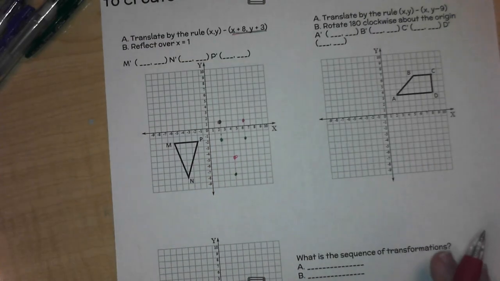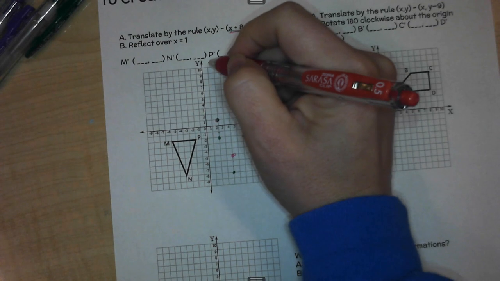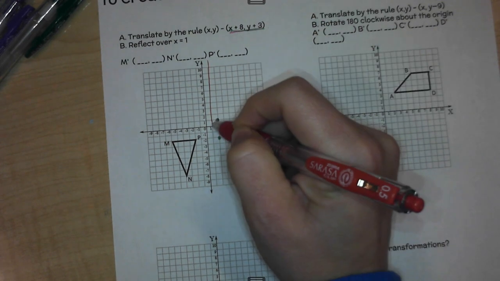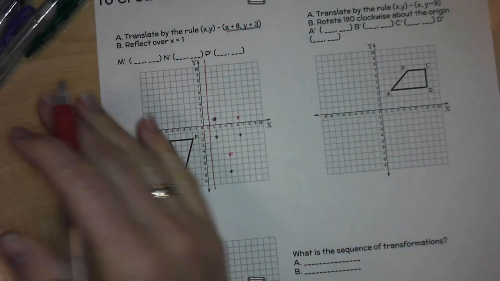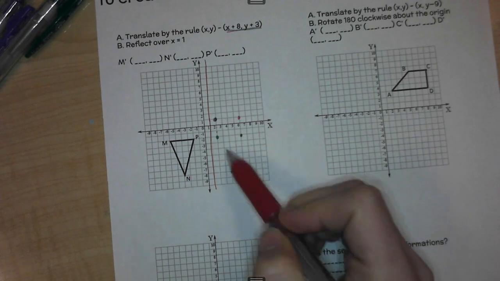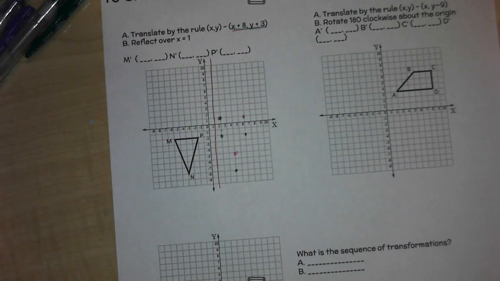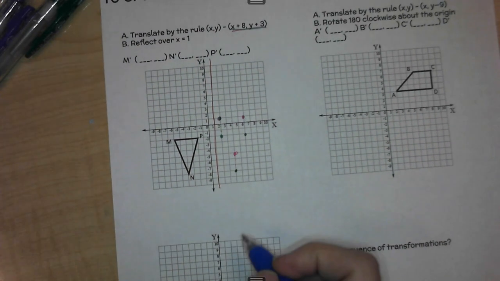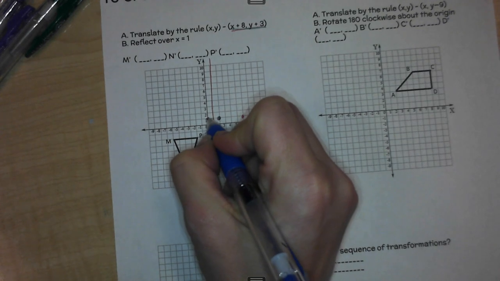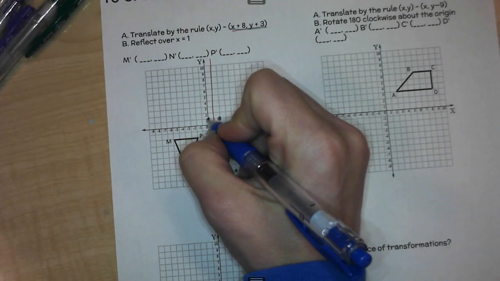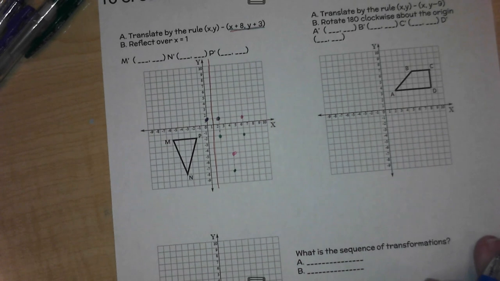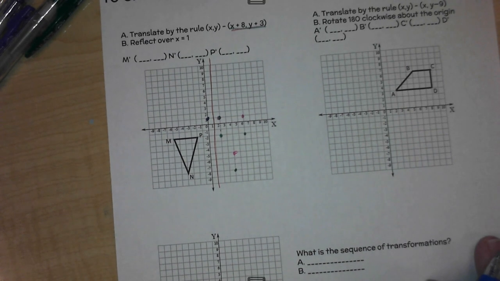Now I need to reflect it over x equals 1. Remember, x is our vertical lines. So here is our line of reflection, and I'm reflecting these pink ones. You can flip back to your notes on reflection, on how to graph our reflections over the x equals.